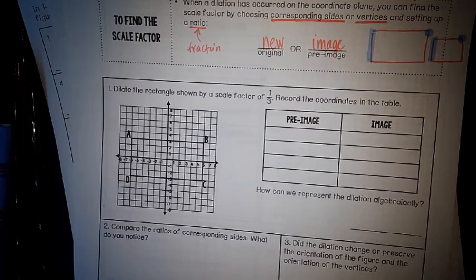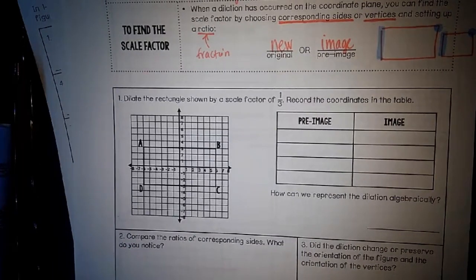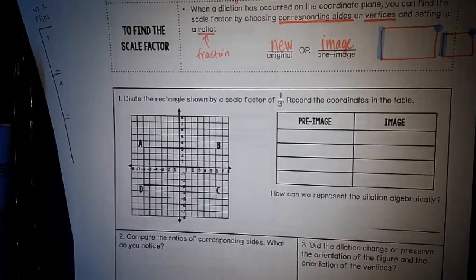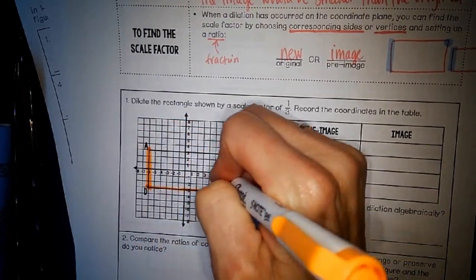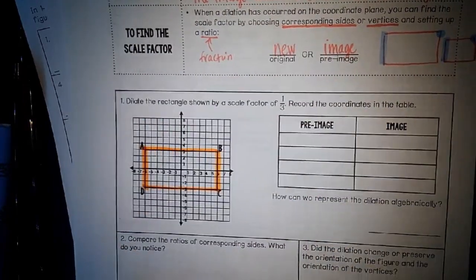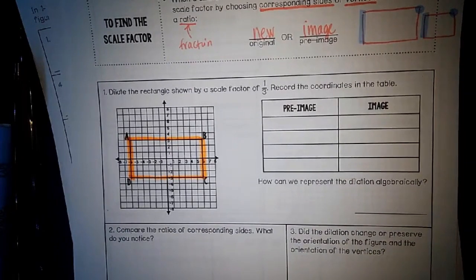So they want us to dilate the rectangle shown by a scale factor of 1/3. So I'm going to highlight my original. All of my originals are going to be in orange, and all of my images are going to be in blue. The first thing I should do before I do anything else should be to do what? It tells us in the directions.